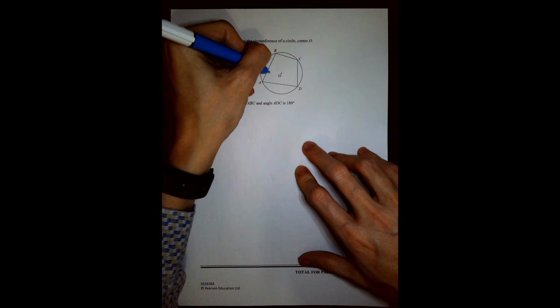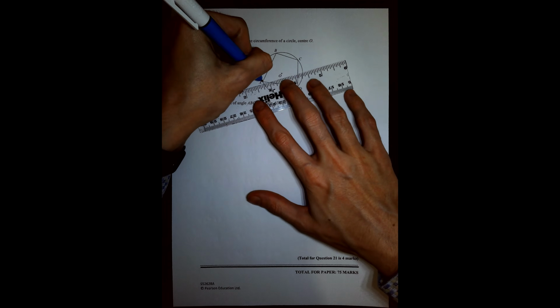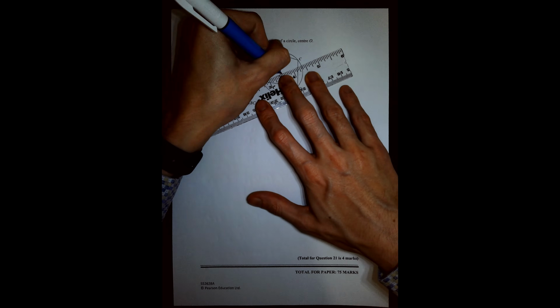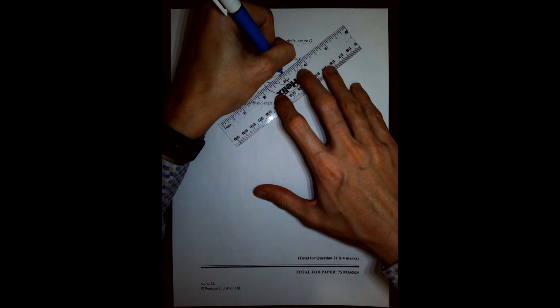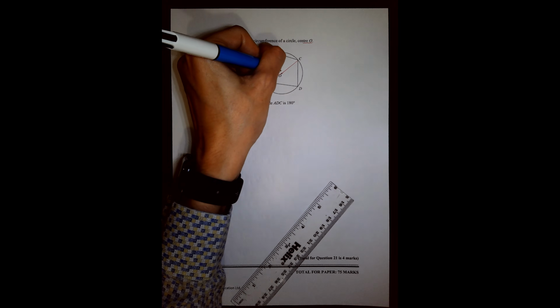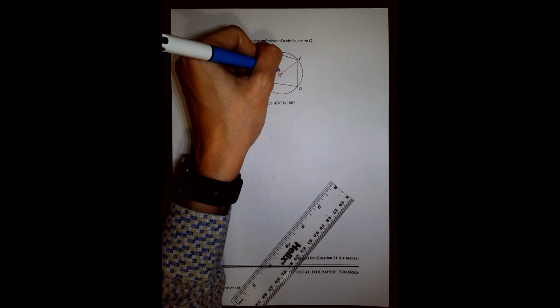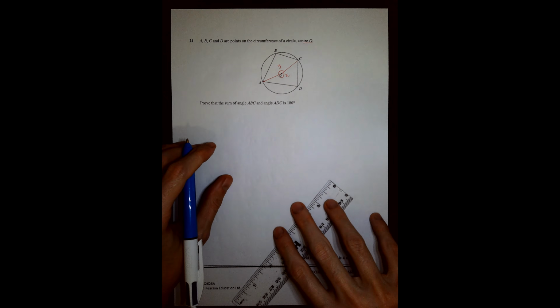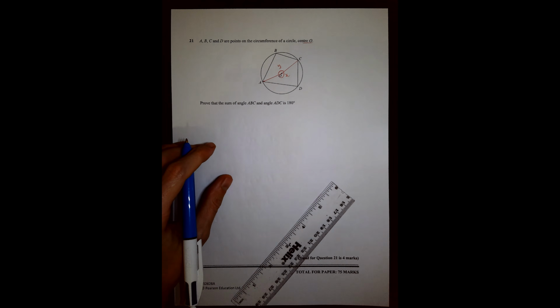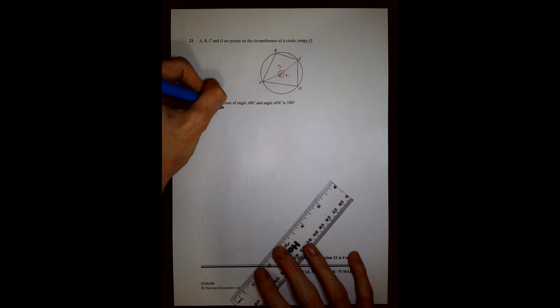Now if I draw a line from A to the centre of this circle, it says in the question that the centre of the circle is O, and then from O to C. If I say that this angle here is going to be Y, and the angle on the other side is going to be X. Okay, you can label it, but it's also good to reference it. So I'm going to write something down.